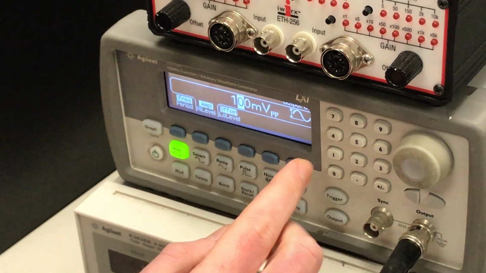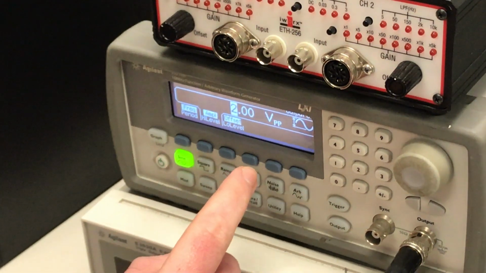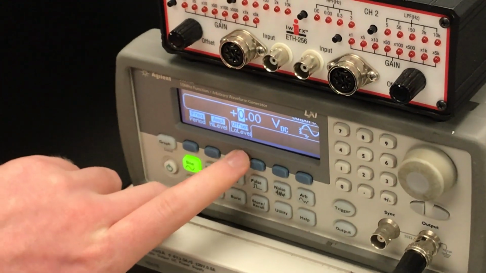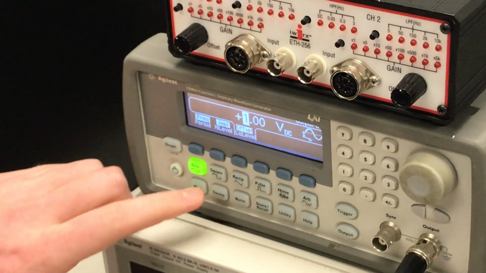Then our amplitude, we can set, let's do 2 volts peak to peak. And then the DC offset you can also change, so we can set that to 1 volt.